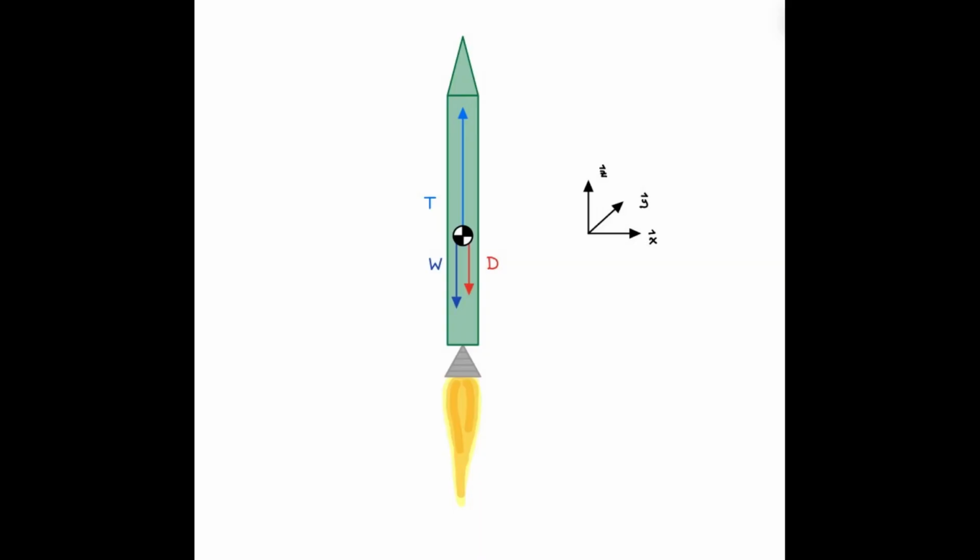Now moving on, here we have our free body diagram. All the forces as shown are acting through the center of gravity. Our rocket is accelerating upwards due to the thrust, which opposes the weight and the drag as shown here.